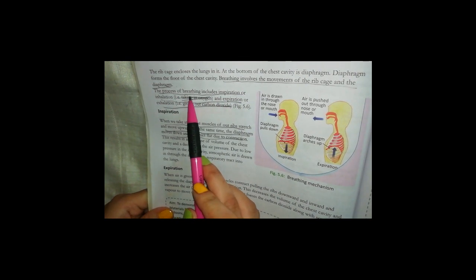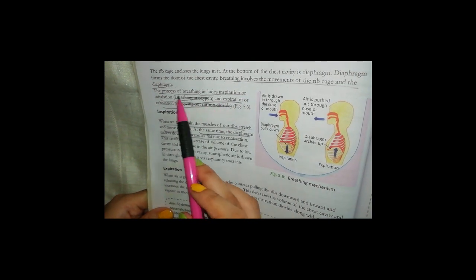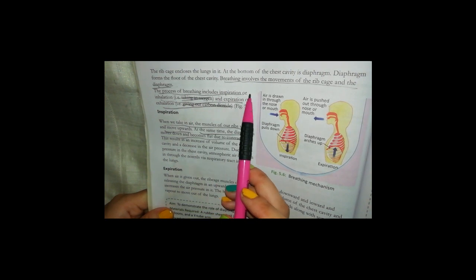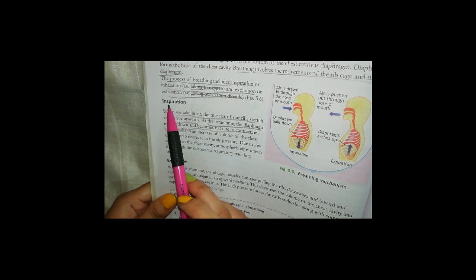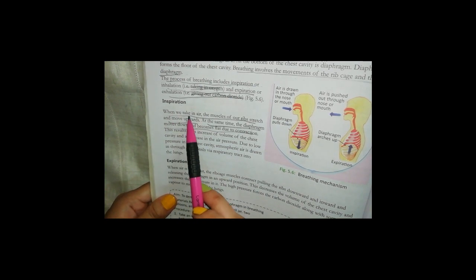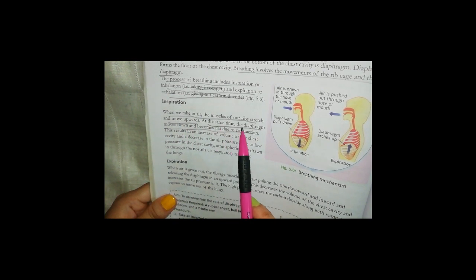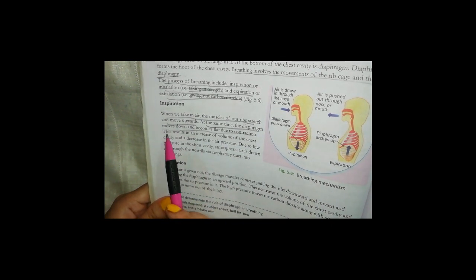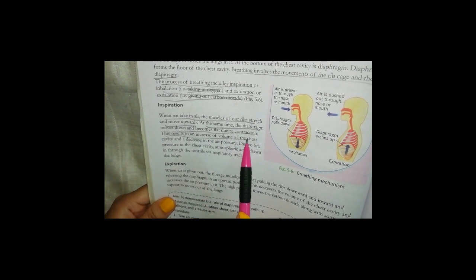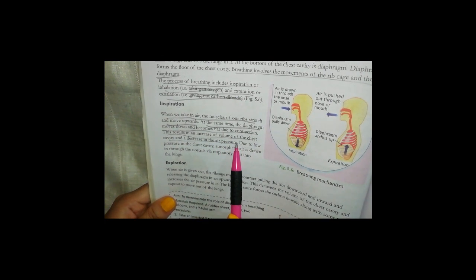No need to write this down. And expiration or exhalation. No need to write this down. Just write the process of breathing includes inspiration or inhalation and expiration or exhalation. Now we'll move on to inspiration. You write, when we take in air, the muscles of our ribs stretch and move upwards. At the same time, the diaphragm moves down and becomes flat due to contraction. And you also write, this results in the increase of the volume of chest cavity and decrease in air pressure.